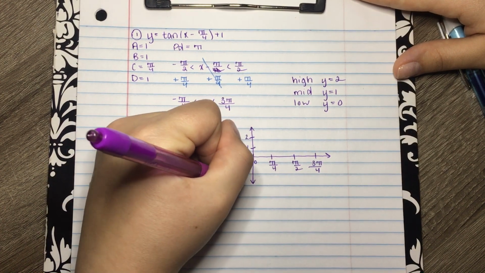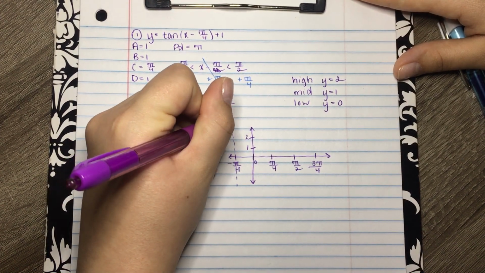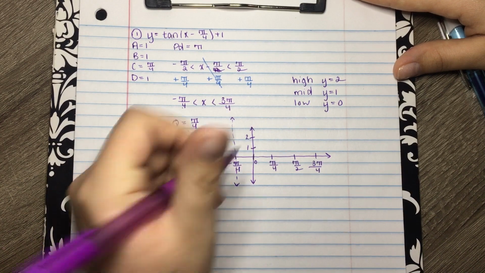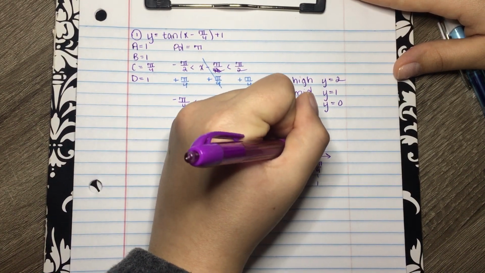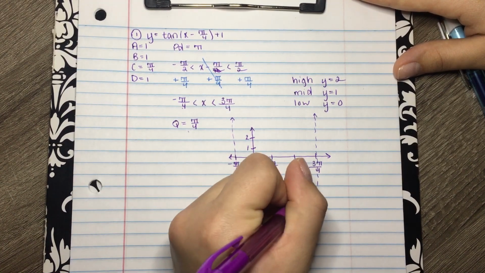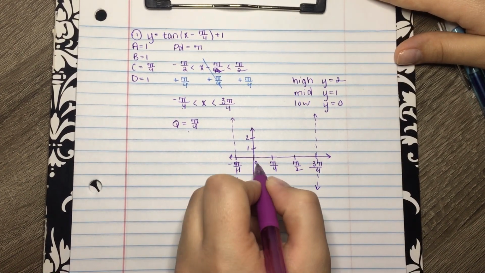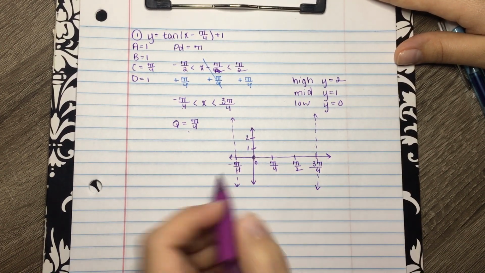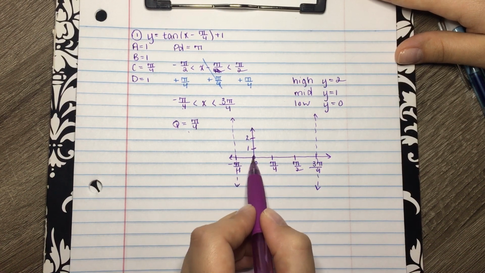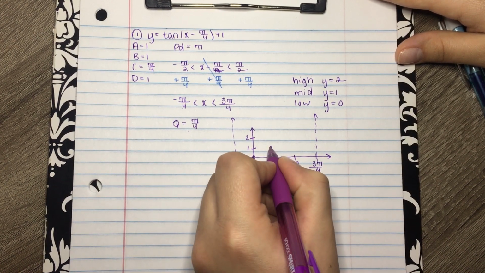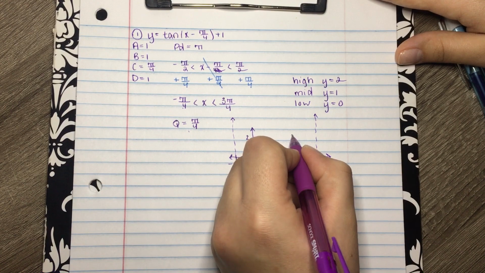All right, we're going to do our asymptotes now. You really should have arrows off to the ends, okay? I get kind of lazy with that along the way. And then keeping in mind the shape of our tangent function starts at low. So we're at one x value next to the asymptote. Next x value is mid. Next x value is high.